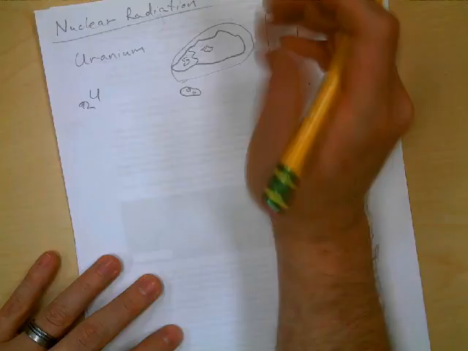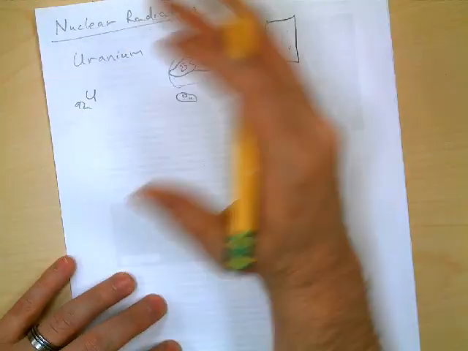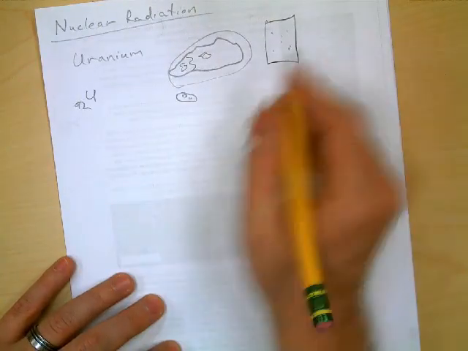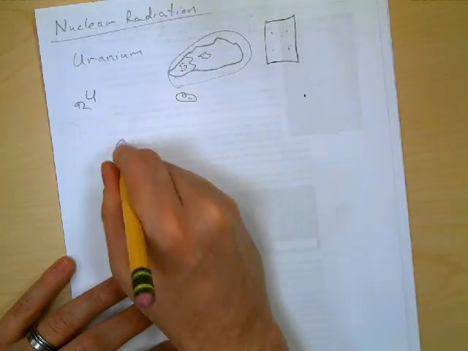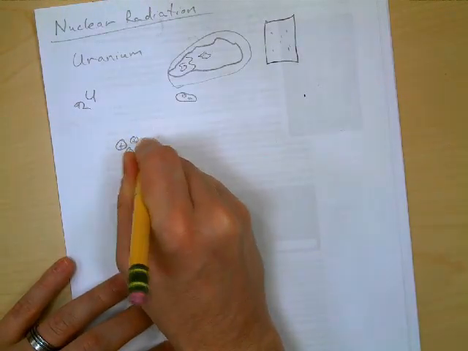These early scientists studied this over and over, and they came up with several ways that atoms can change their nuclear charge. Remember, it doesn't matter what the neutrons are doing.